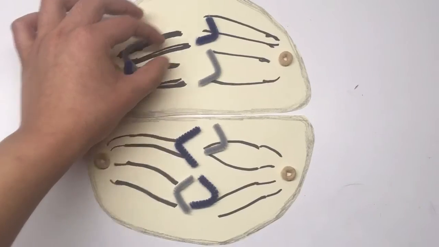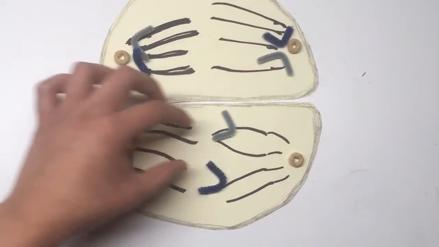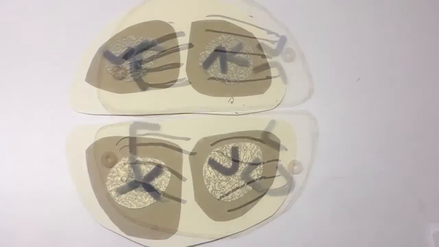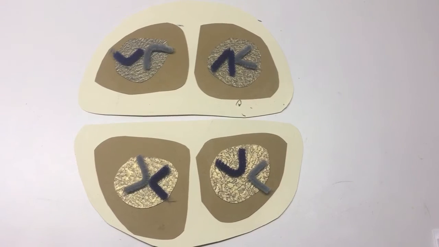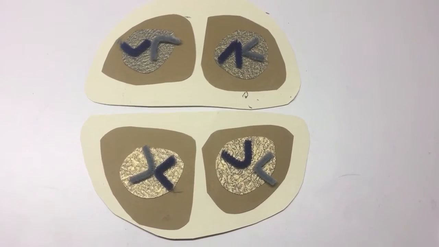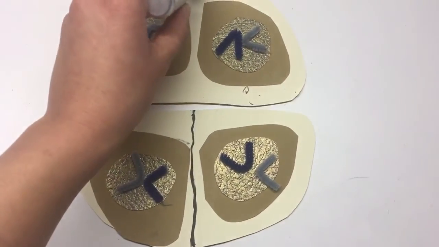In anaphase 2, the spindle fibers contract and the sister chromatids move toward opposite poles. At the end of meiosis 2, telophase 2 occurs. That is when a nuclear envelope pinches in and reforms around the sets of daughter chromosomes.